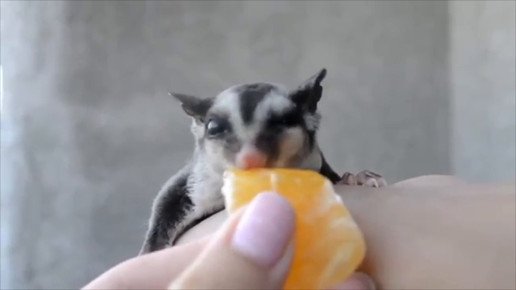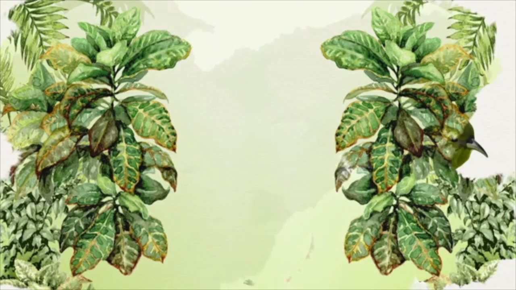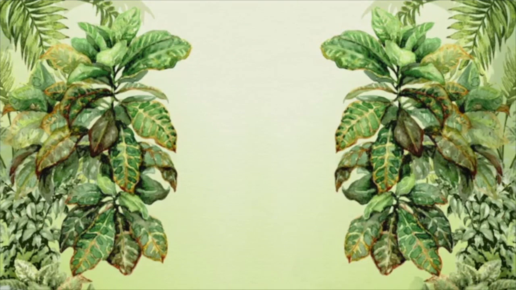islands. Sugar gliders are omnivores. They eat both insects and plant life, such as honeydew or sap, depending on the season and environment. So the first evolutionary topic I want to speak about is biogeography.